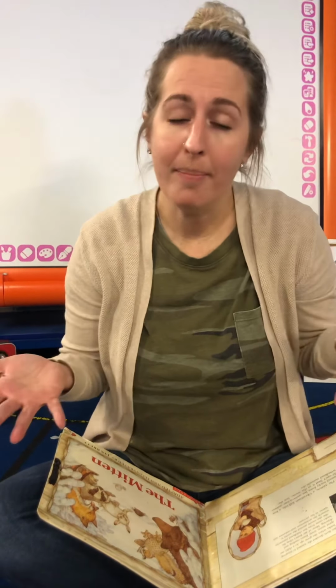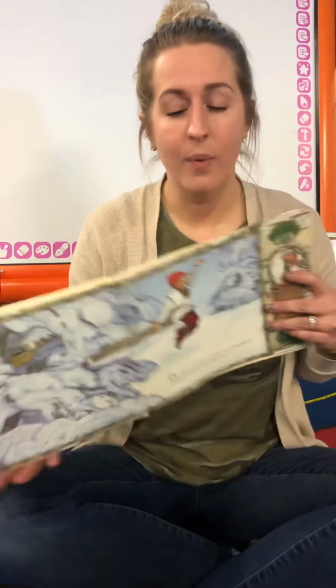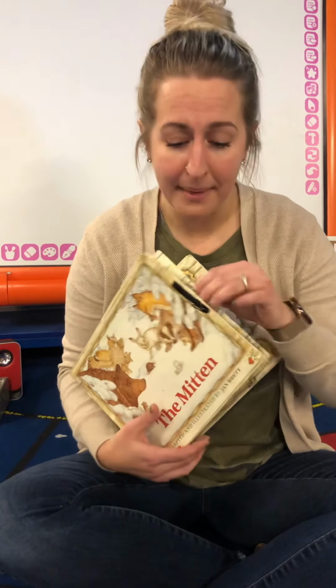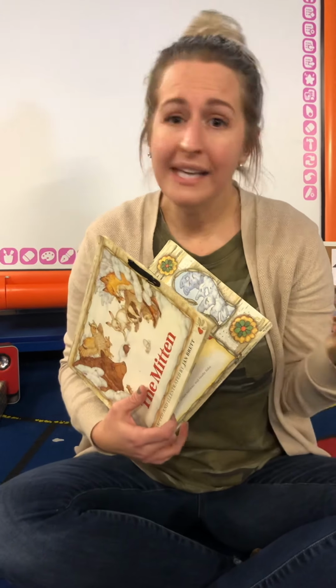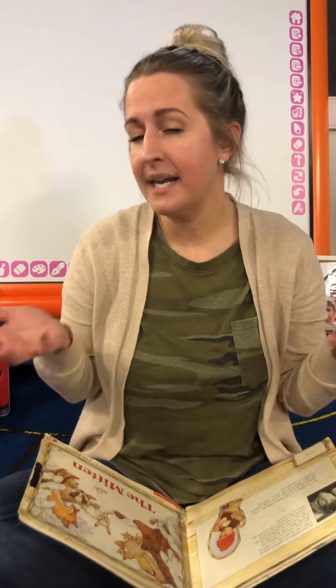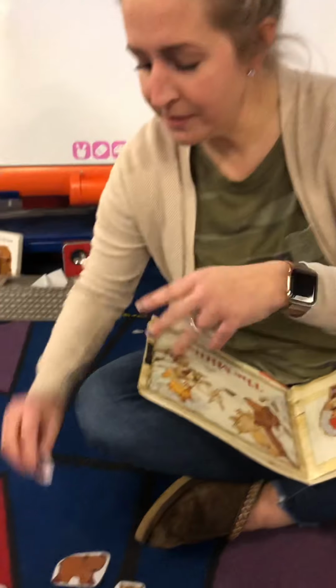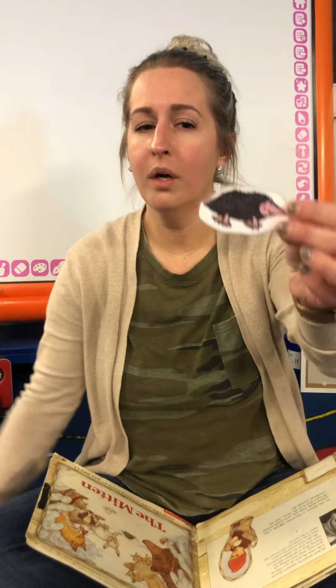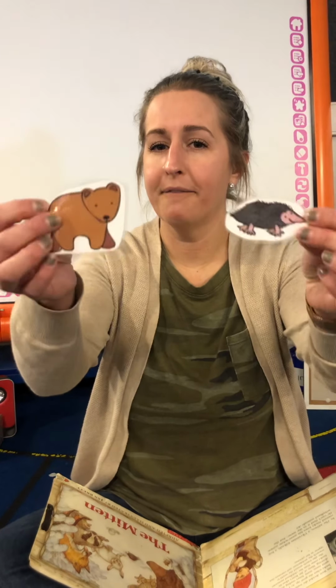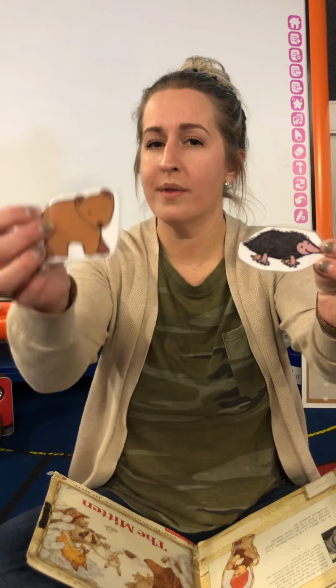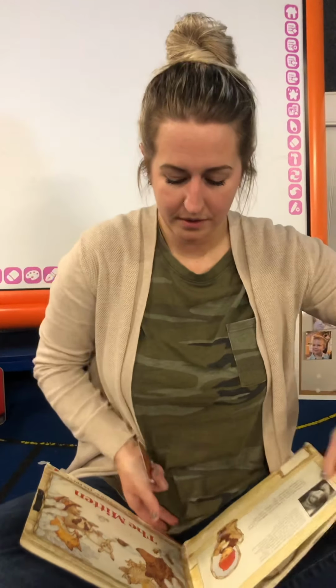He had his baba or his grandma make him white mittens. But one day, Nicky went outside and he dropped his mitten on the ground. And he couldn't find it. And an animal appeared and found the mitten. What was the first animal that found the mitten? Do you remember? Was the first animal the hedgehog, or the mole, or the bear? What animal came first? Was it the mole or the bear? Let's find out.